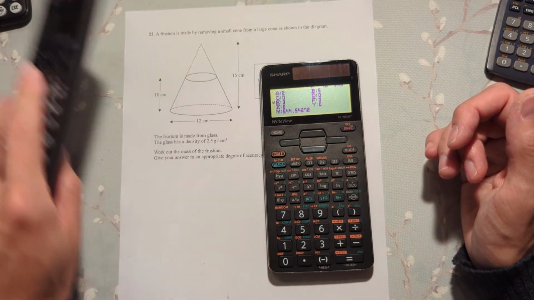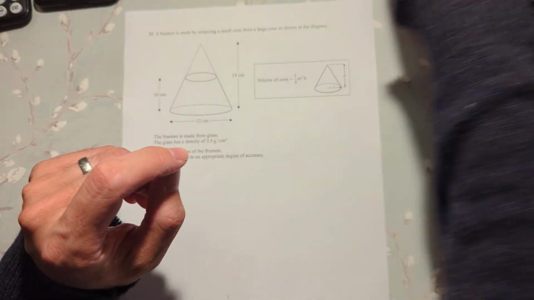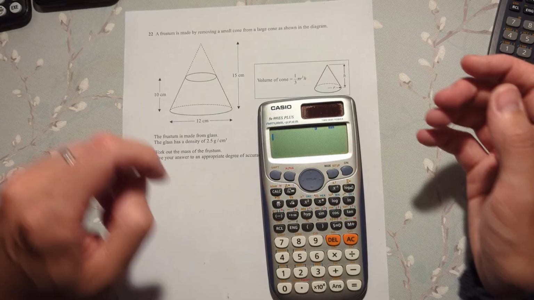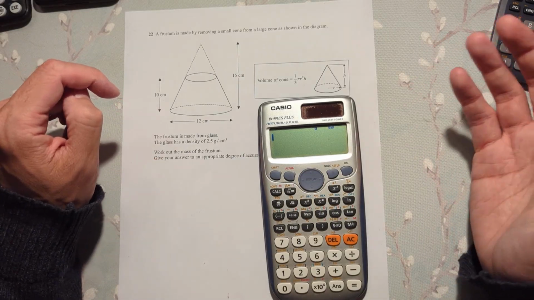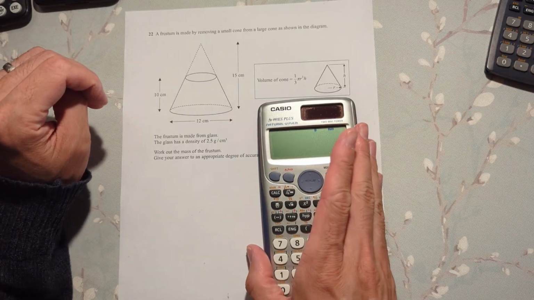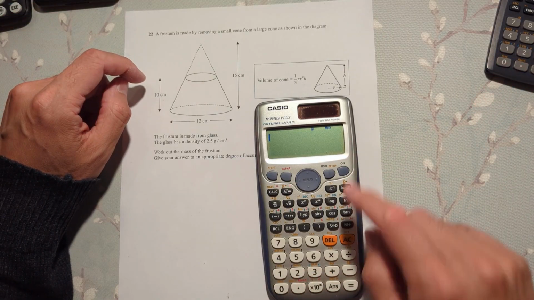Anyway, what about some of the older Casios? Let's go back in time a bit. Let's go back to the ES Plus. Actually, this one's kind of similar to the 991EX. Yeah, let's just do it on this one. Let's run through it.